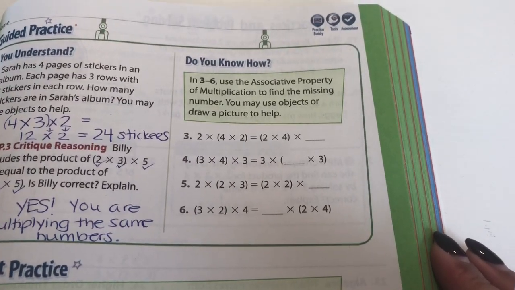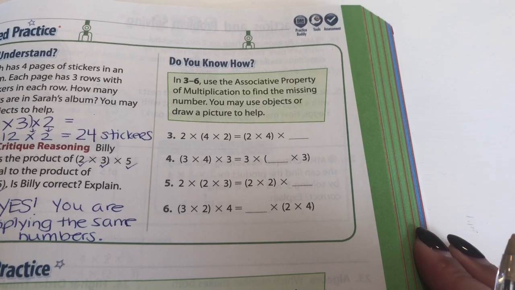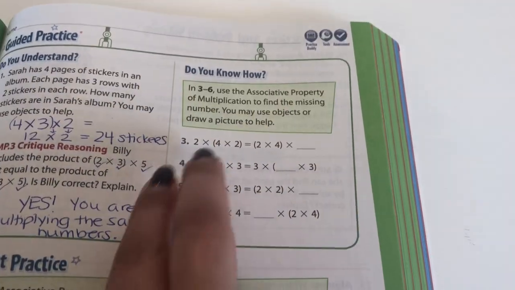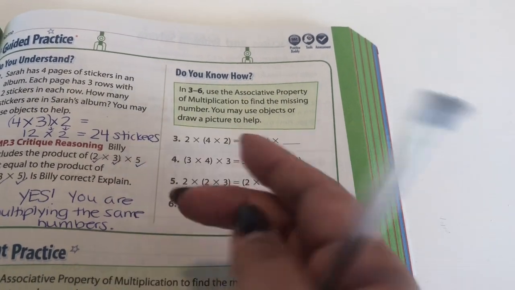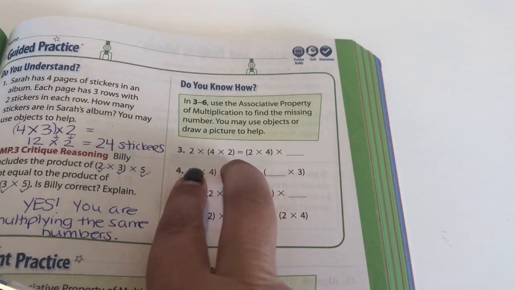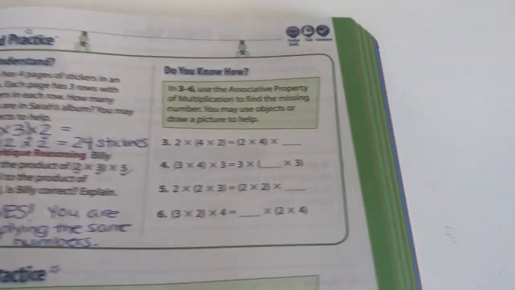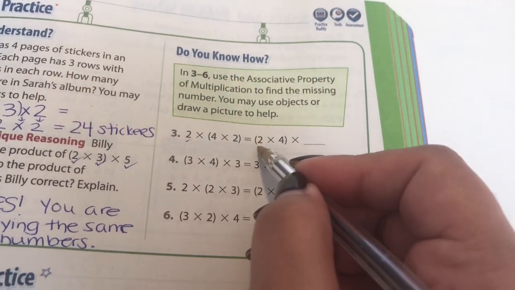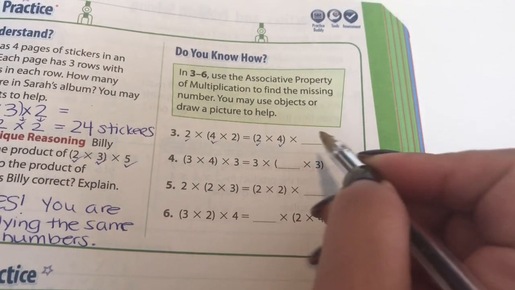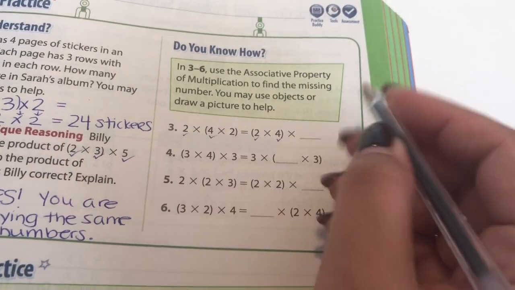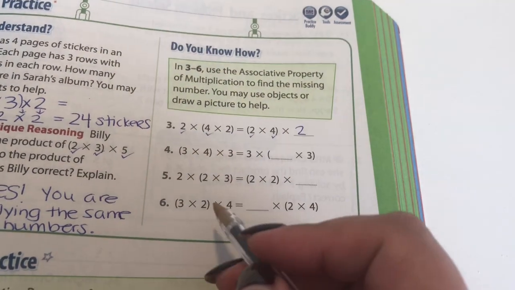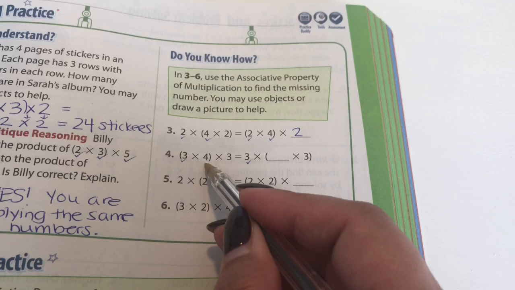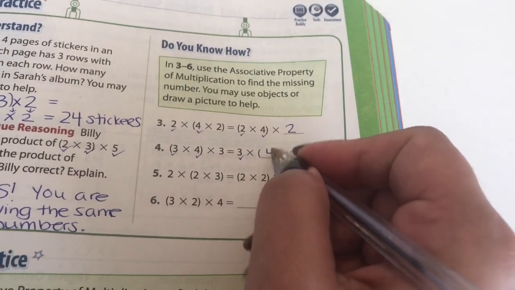All right, do you know how to use the associative property of multiplication? Okay, so all we're doing is we're just doing some flip-flopping here. Taking these, flipping it over here. We want the same numbers. So here we go. 2, 2, 4, 4. What's missing here? Because they're the same. We'll do it again. 3, 3, 4. Uh-oh, I need my 4.